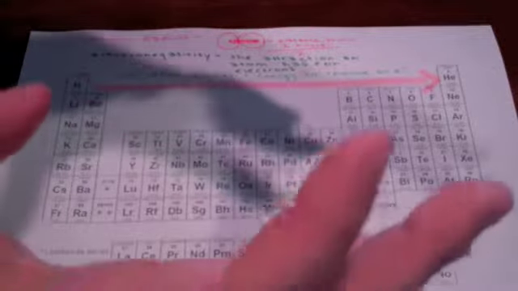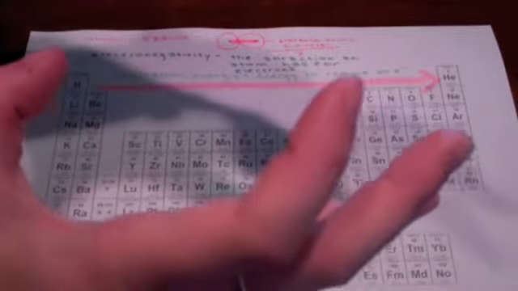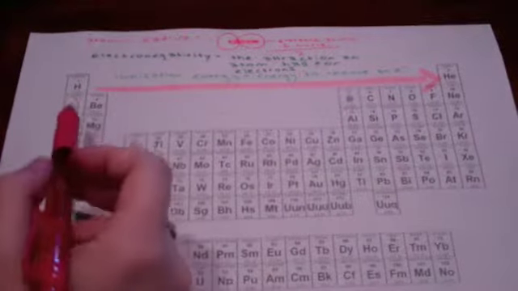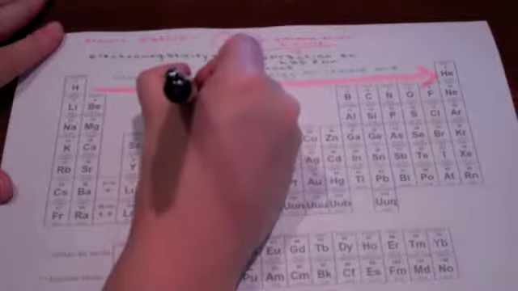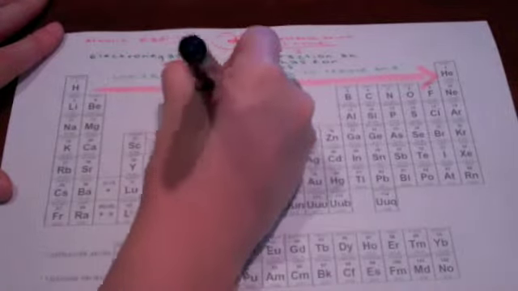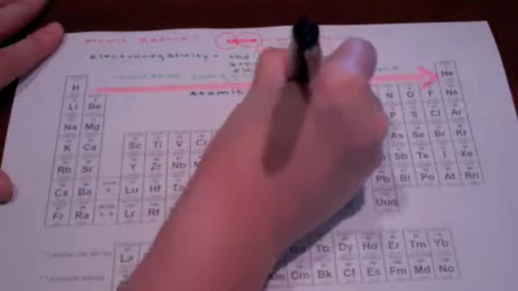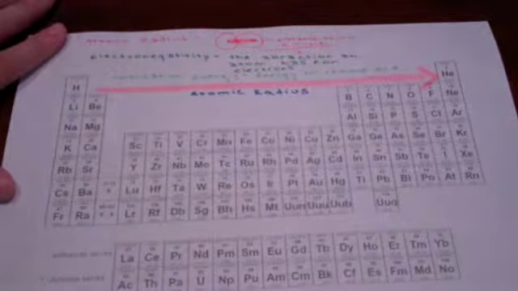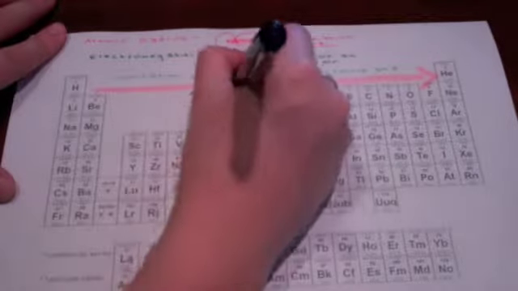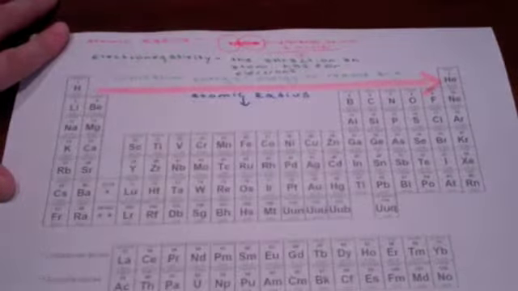So here's your electron cloud. And what's going to end up happening is it's going to be pulled in more and more as you increase your number of protons. So as I move across my period, my atomic radius is going to decrease as a result of the fact that I'm increasing my number of protons. Alright, let's look at what happens when I move down a group.